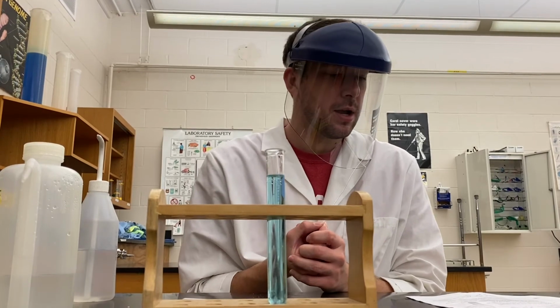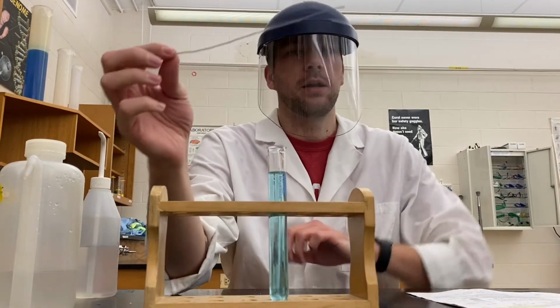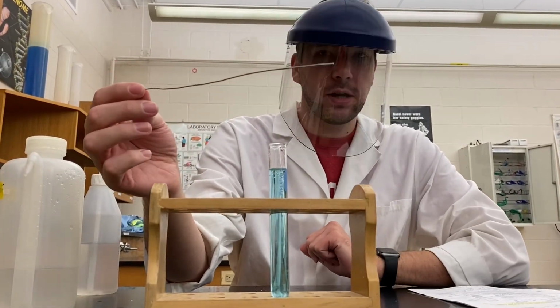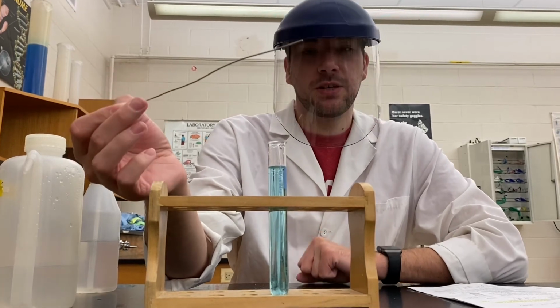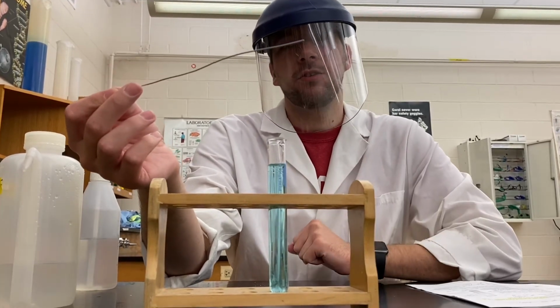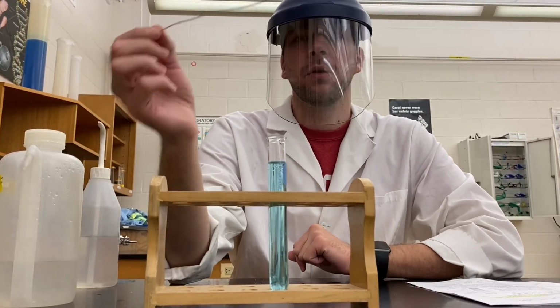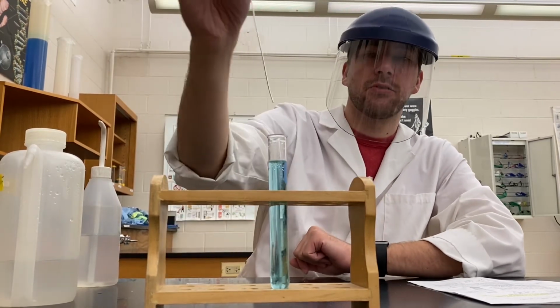For the next portion of the experiment, we are going to take a strip of aluminum wire and add that into the test tube. And again, we'll continue to make observations of the chemical change for our next reaction.